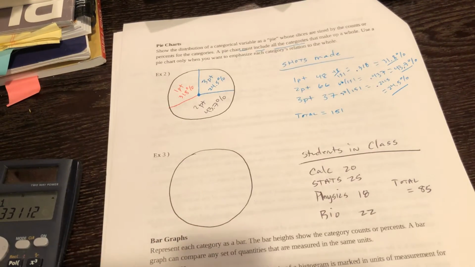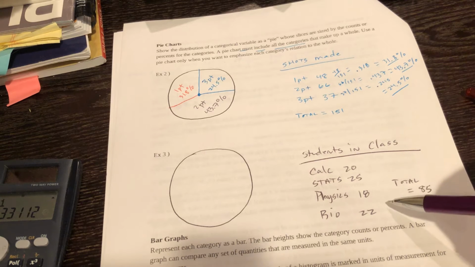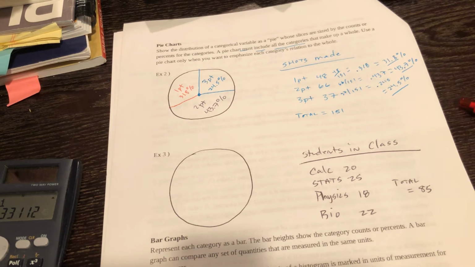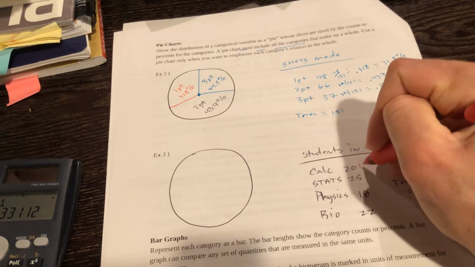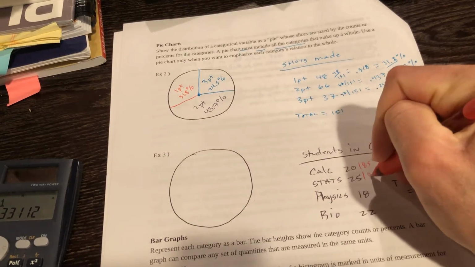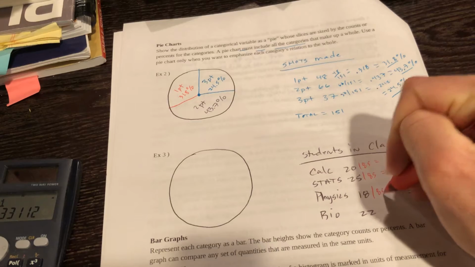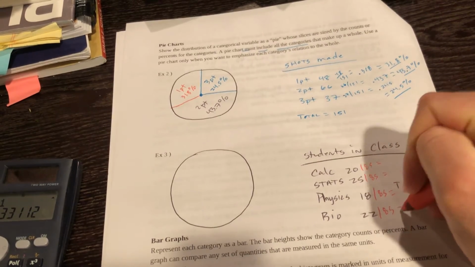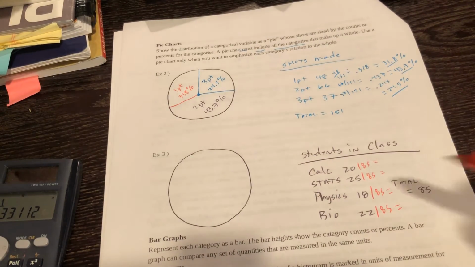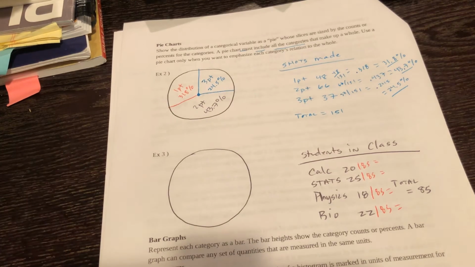Okay, so students in different types of classes. We got 20 in calc, 25 in stats, 18 in physics, and 22 in bio. So what I did is I added those up for you, 85 in total. What you're going to do is figure out the proportion and then percents of the pie. So we're going to have now 4 slices. Why 4? We have 4 different classes. If you didn't have the total, there would be an other class here, and so forth. Anyway, we might investigate that further.